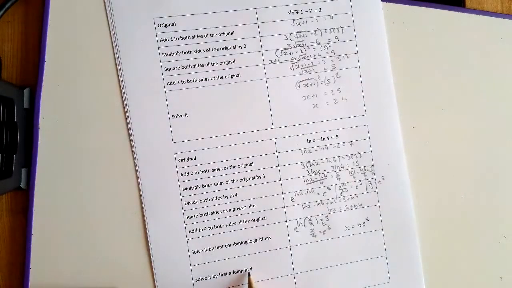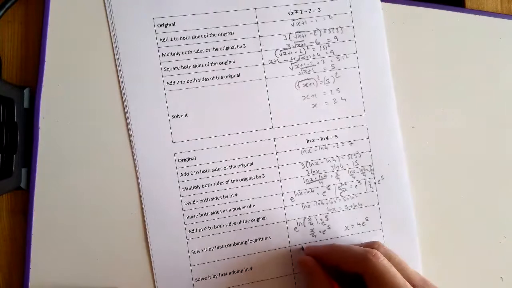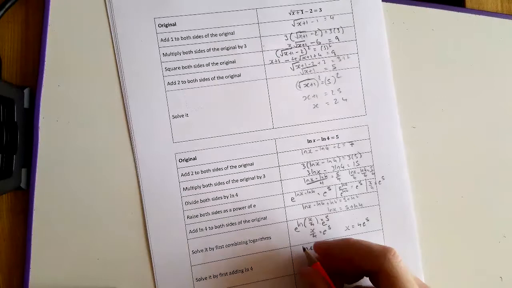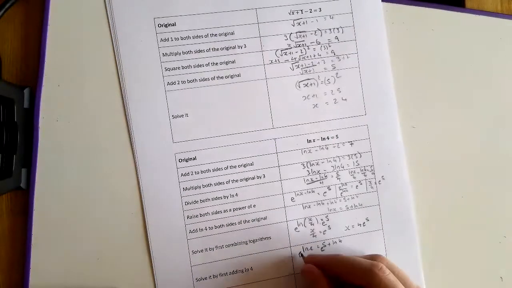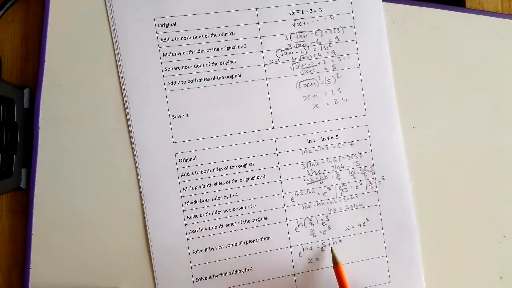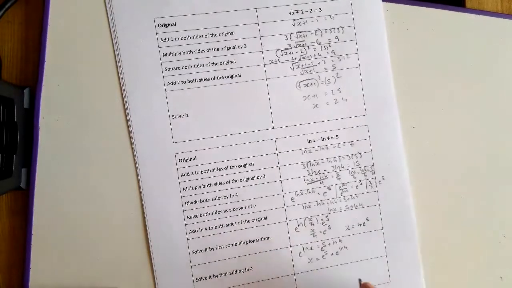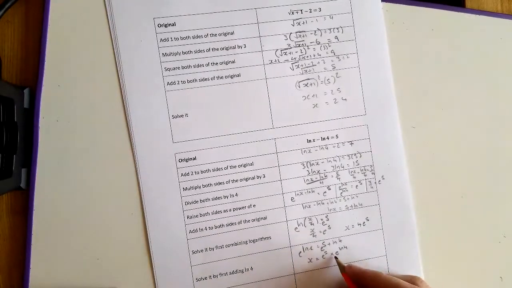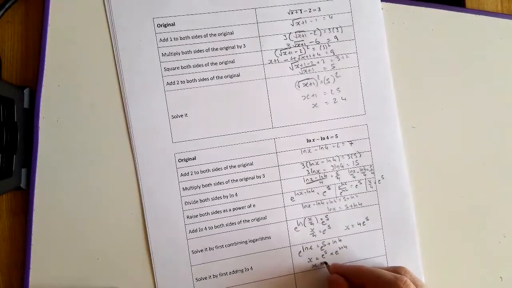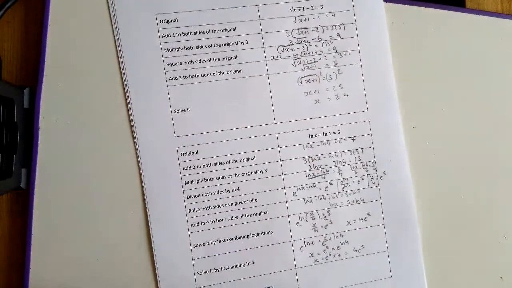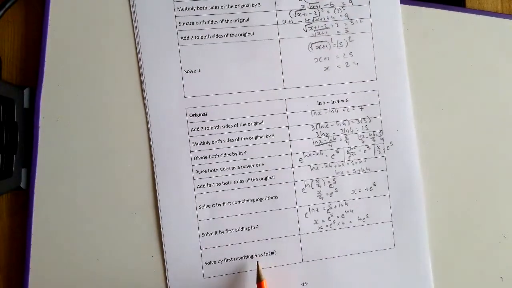Solve it by first adding ln 4, so it was this one here, so we've got ln x equals 5 plus ln 4. So raise both sides to the power of e, so e and ln cancel out, so we get x equals, and there's a plus in the power there, so I can split up the times, so it's e to the power 5 times e to the power ln 4, and e to the ln 4 cancels to give you 4. So it's e to 5 times 4, which is 4e^5. So same as before.